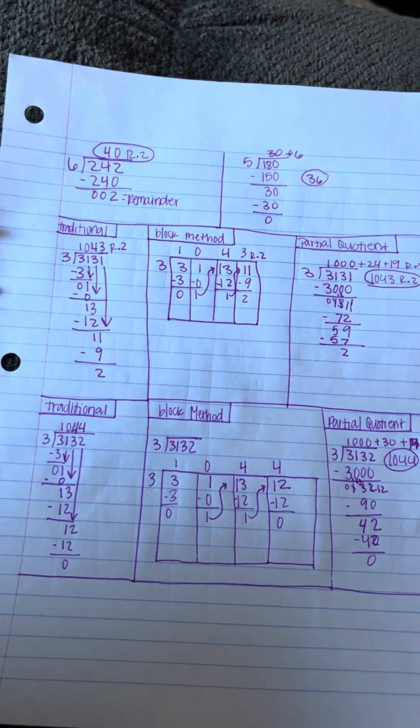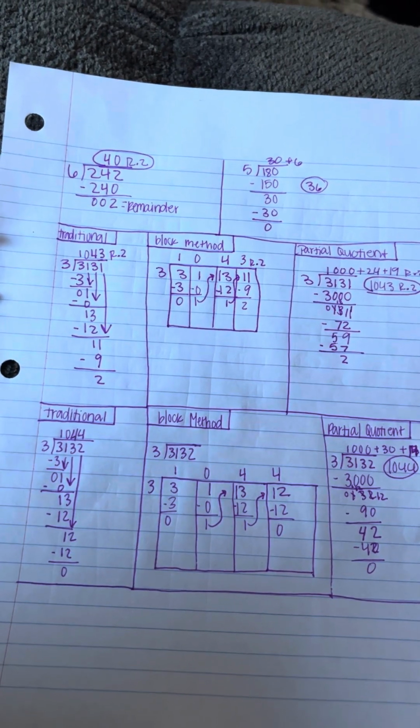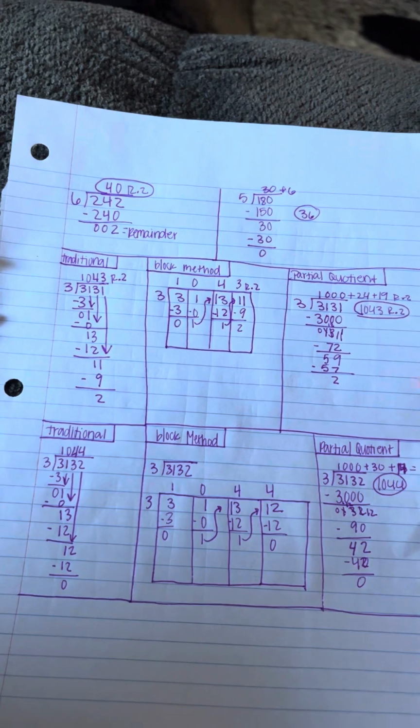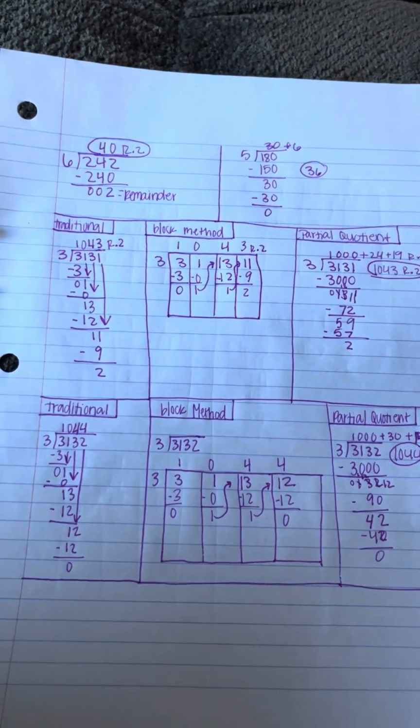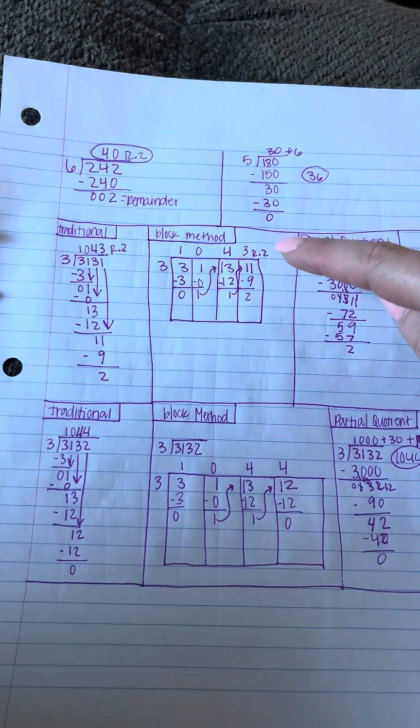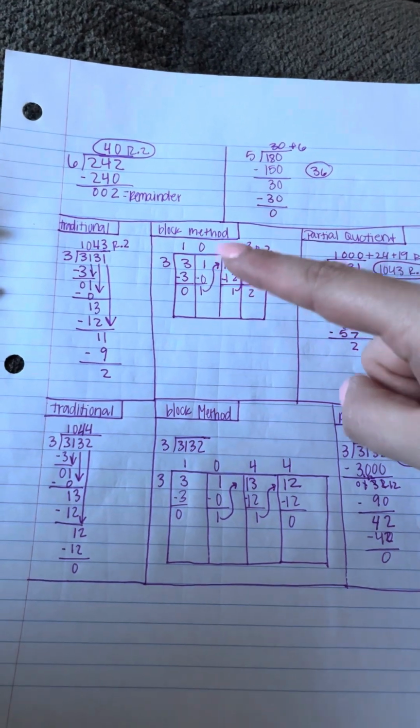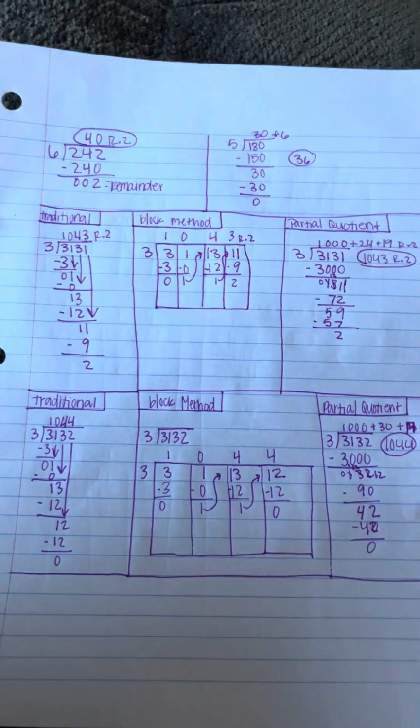So I knew that 6 times 4 was 24. So then I made that just 40. And so 6 times 40 is 240. And then 2 would be the remainder. So that one is 40, remainder 2.